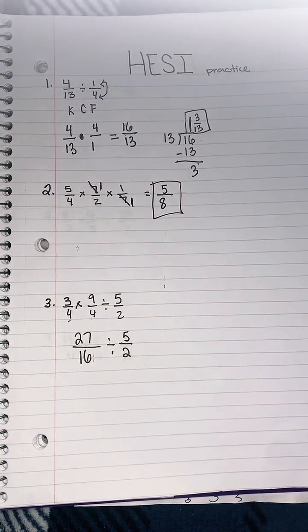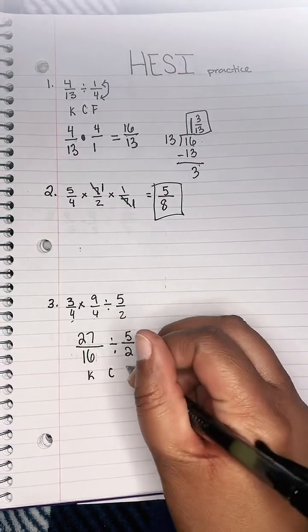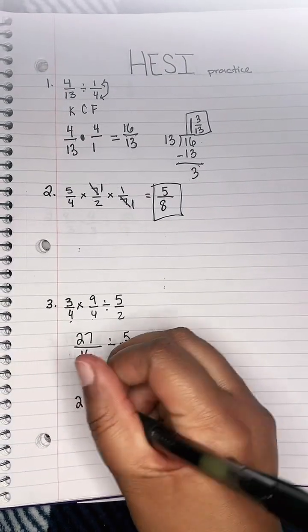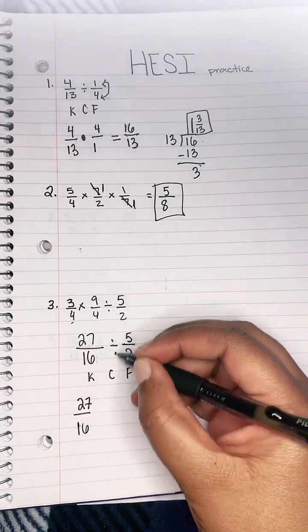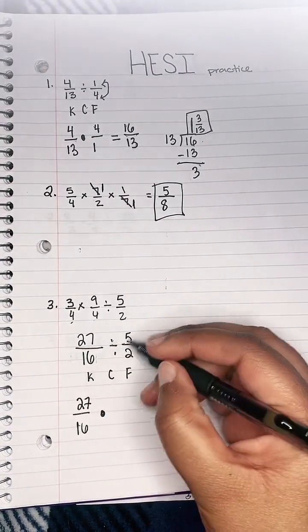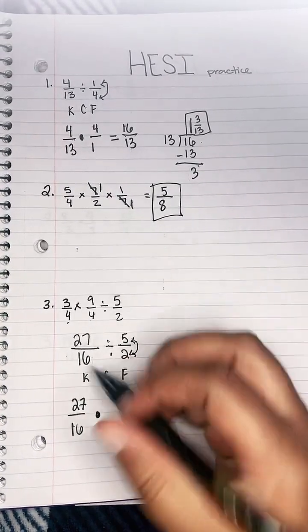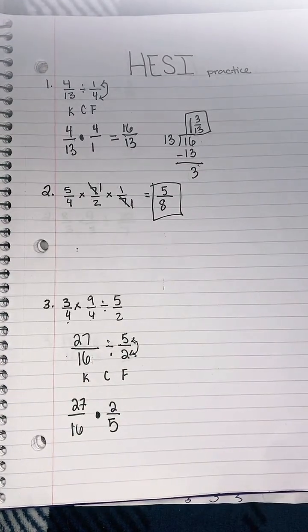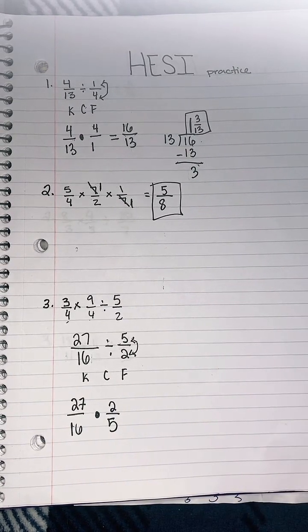5/2. Now, this is keep, change, flip. So we're going to keep this 27 over 16. We're going to change this to its opposite, which is multiply. And we're going to use the reciprocal. We're going to flip this fraction, which is 2/5. Now, does anybody see what we can do? What will we do first?